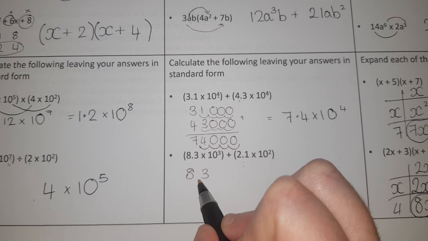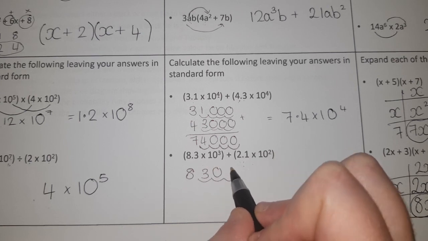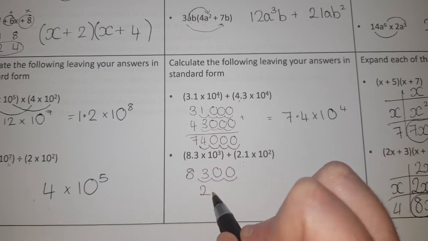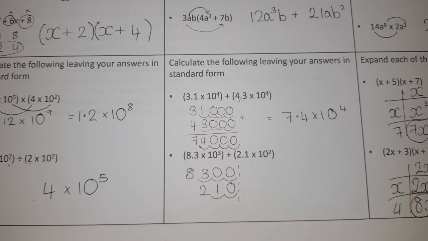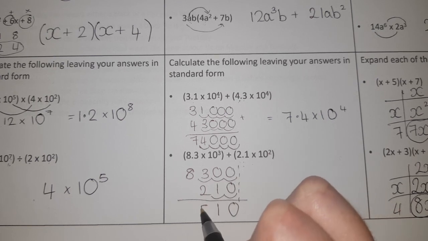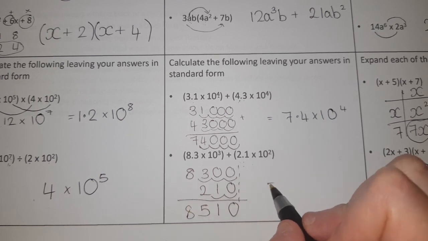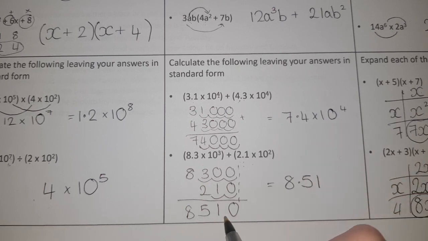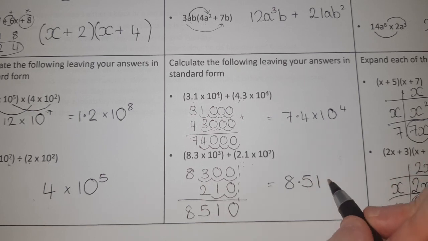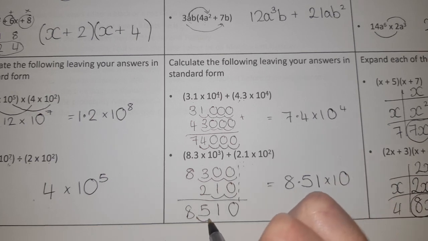8 and the 3, you've got 3 jumps, 1, 2, 3, so there's 2 zeros. This one is 2 and a 1, you've got 1, 2 jumps. Make sure your last digit is lined up, and we're going to add them again. 0, 1, 5, and 8. So my answer is 8.51. Remember, keep writing all the digits until you get to the last non-zero. Times 10 to the power of, and you've got 1, 2, 3, so it's a power of 3.